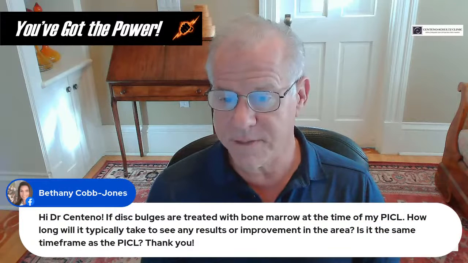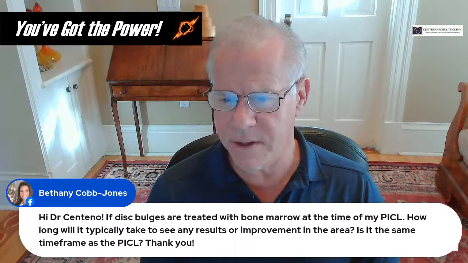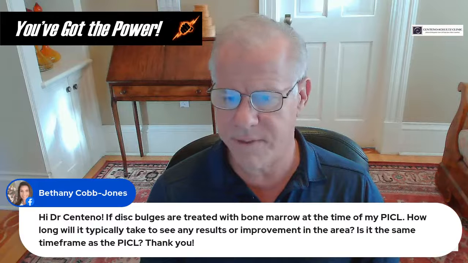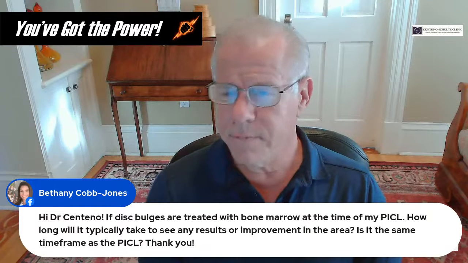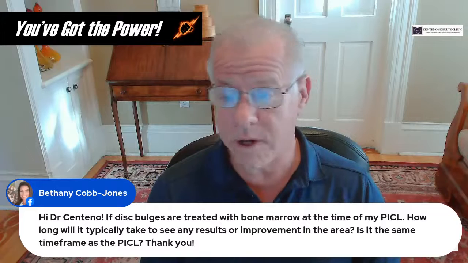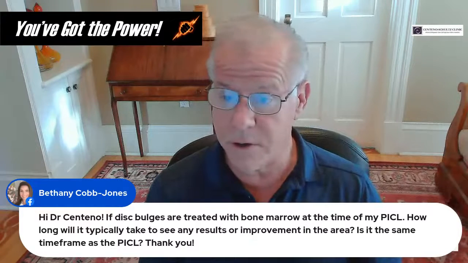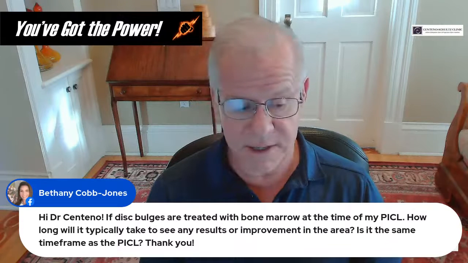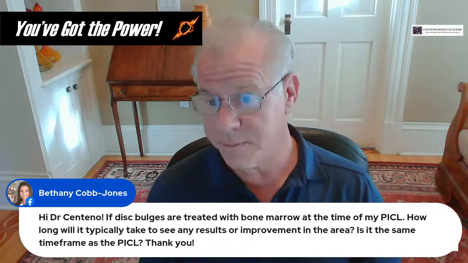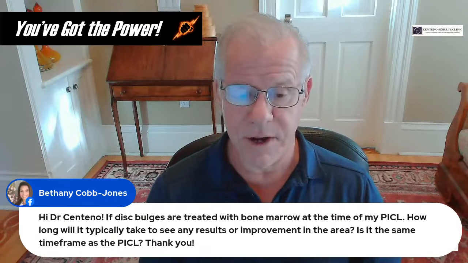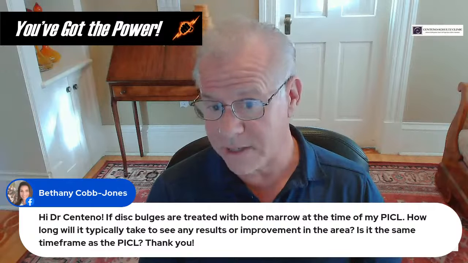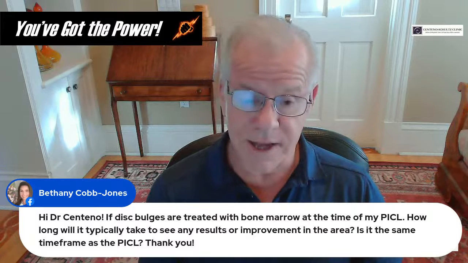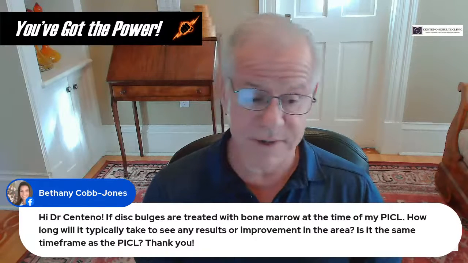Bethany, Centeno, if disc bulges are treated with bone marrow at the time of my PICL, how long will it typically take to result in improvement in the areas in the same time frame as the PICL? Bethany, I think what you're talking about would be more injecting the ligaments and around the irritated nerves. For ligaments and around irritated nerves, that's going to be less time frame for the average patient. So for the average patient there, we might be talking around 3 or 6 weeks versus the PICL at 3 or 4 months.